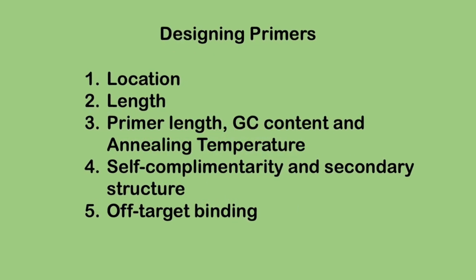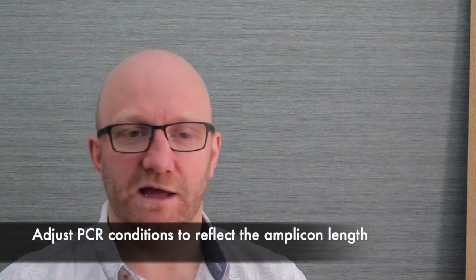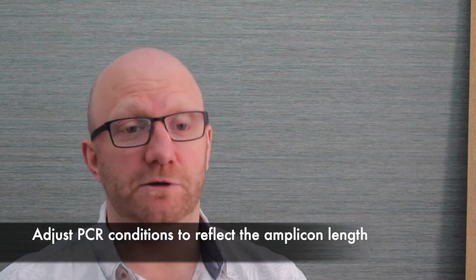Okay, location aside, next you decide on the length. For quantitative PCR, it needs to be quite short, under 200 base pairs. But for endpoint PCR, it can be as long as you need it to be. But remember, as the length increases, the reaction becomes more difficult, and you'll need to adjust your conditions to consider it. Amplicon length will also influence your cycle conditions. So once we talk about what goes on in the machine, you need to think about that.